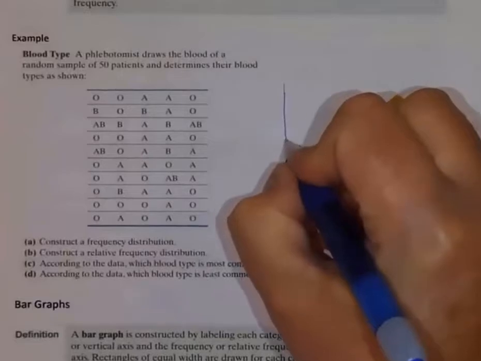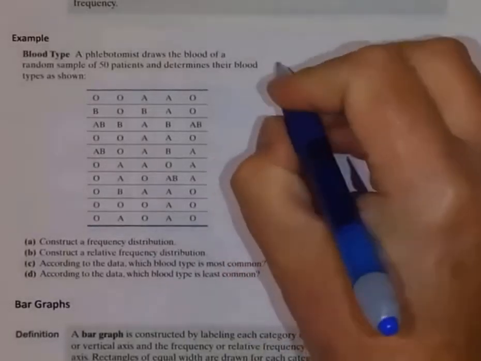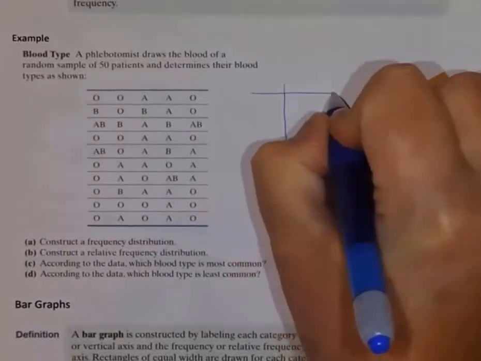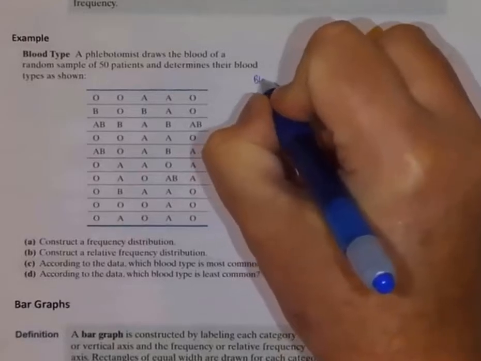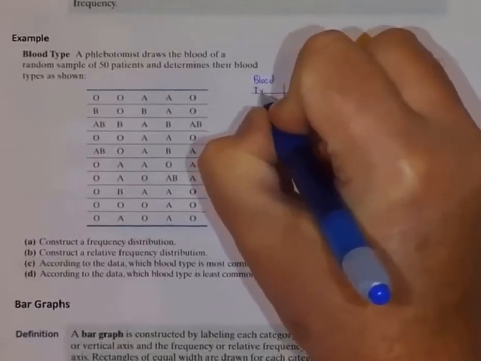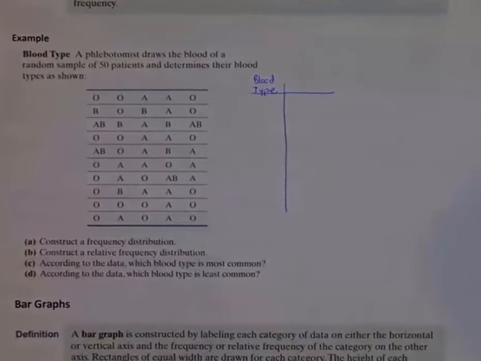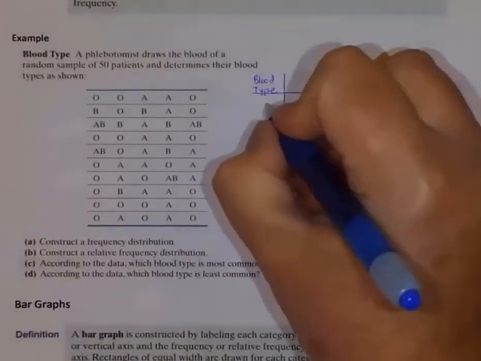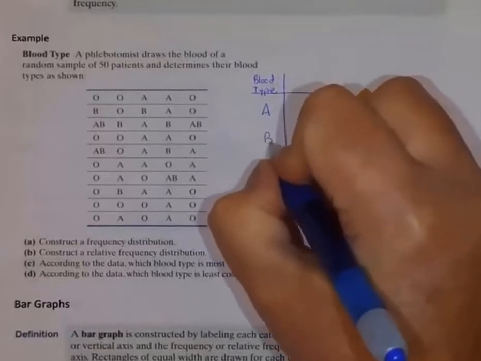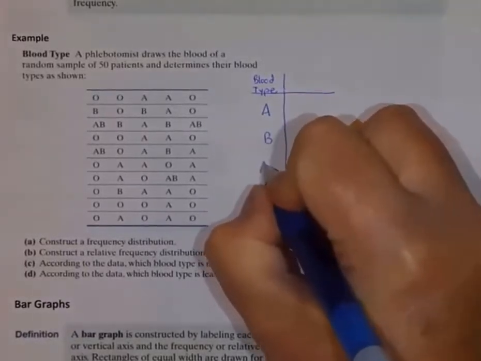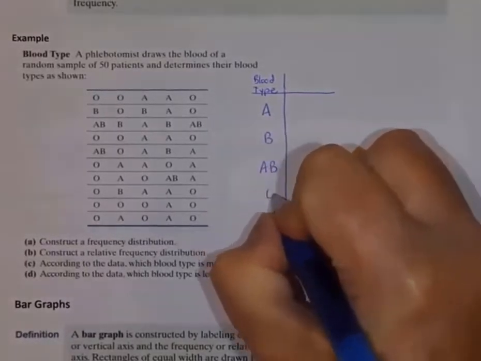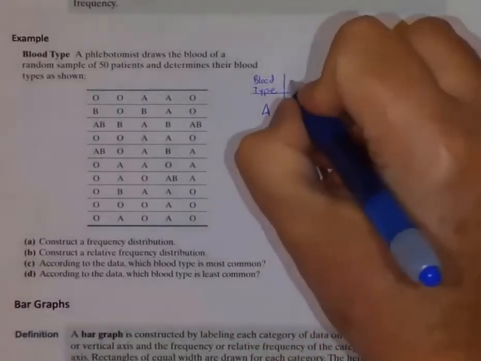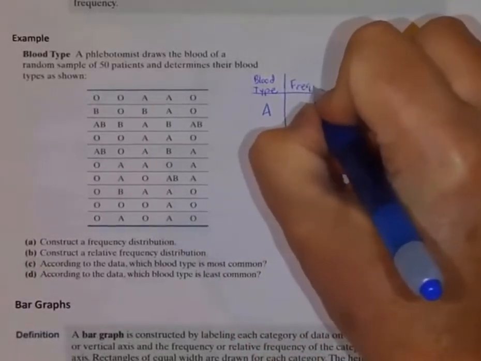So I'm going to list my different categories. Here I have blood type. Again, these are my categories, and I'm going to list what those were: A, B, AB, and O. And then I'm going to find the frequency.